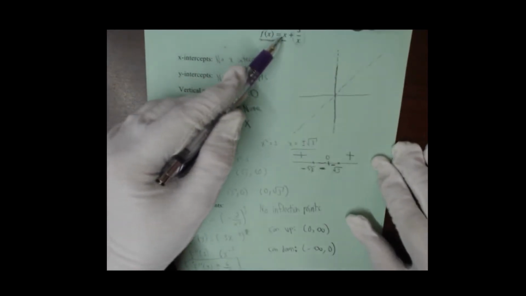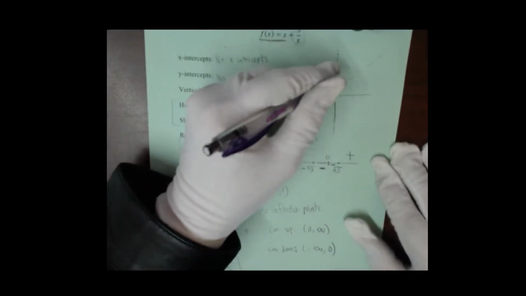If you put all of this together, you should get the following graph. You might want to plug in a couple points to see what happens, like plug in 1, and you see we get 1 plus 3 over 1, which is 4. So there's a point on our graph. If we plug in -1, we get -1 plus 3 over -1, which would be -4.